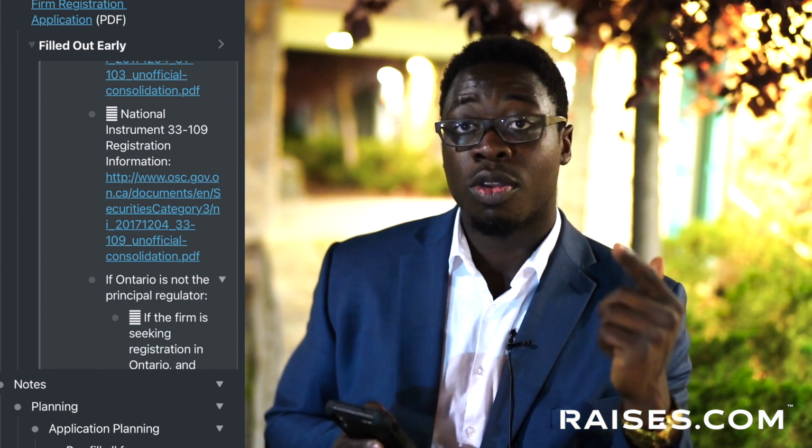There are different types of firms. There's a mutual fund dealer, there's an exempt market dealer, there's an investment dealer, and there's a scholarship plan dealer.